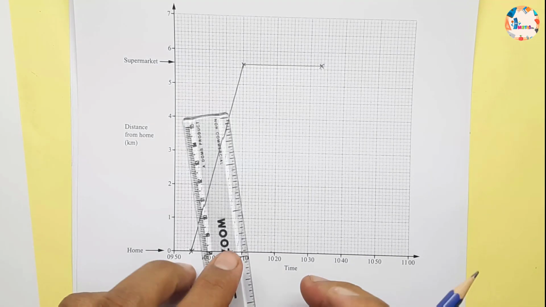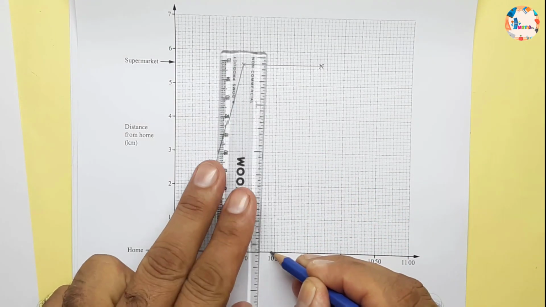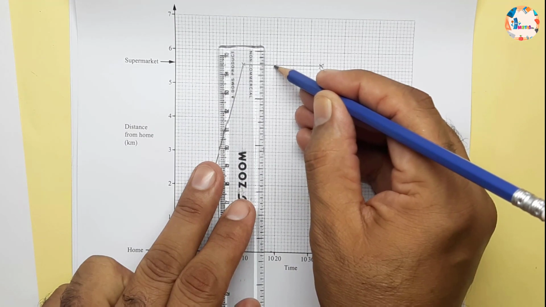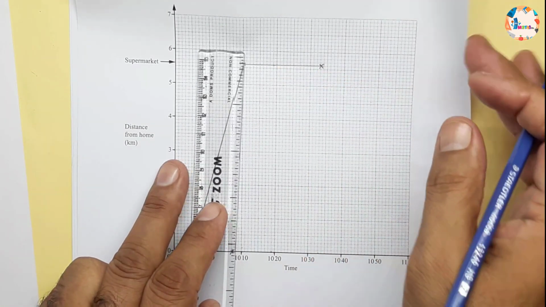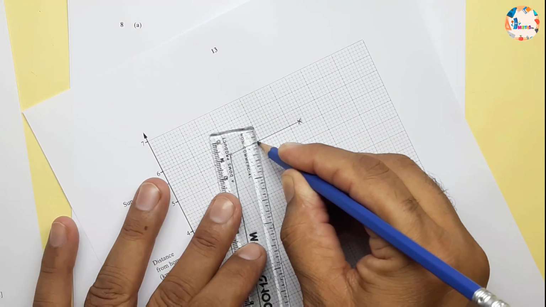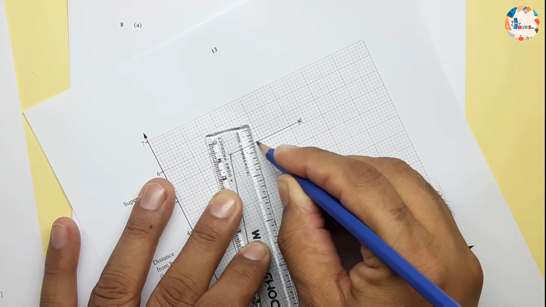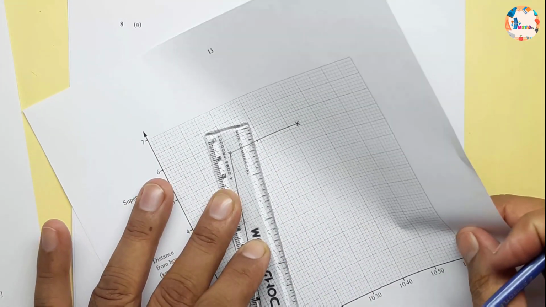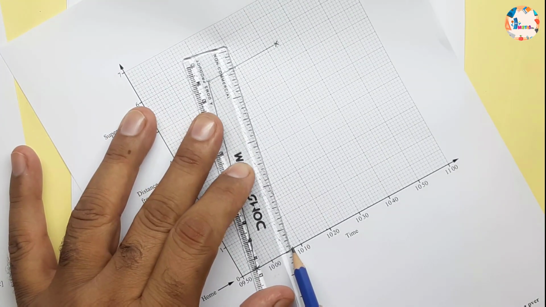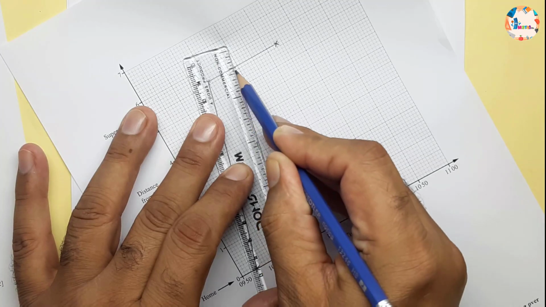10:19 we can take the reference from here, and this will be 10:19 over here, and we can make a line from this point to, I'll have to move over here so that you can properly see, from this line to this point.